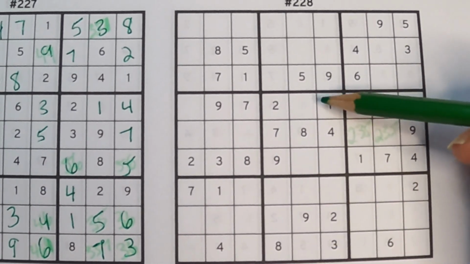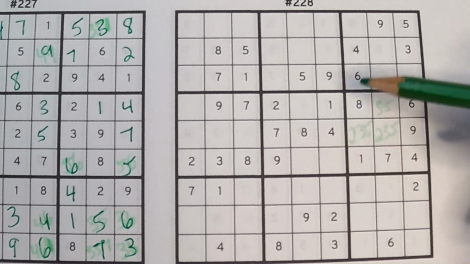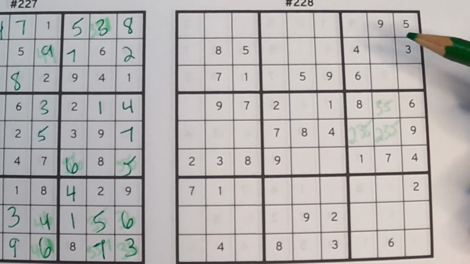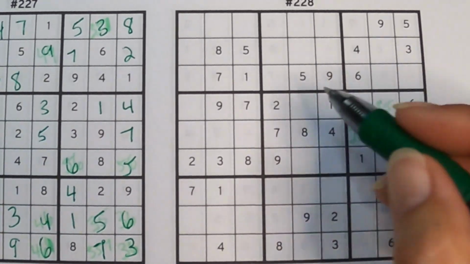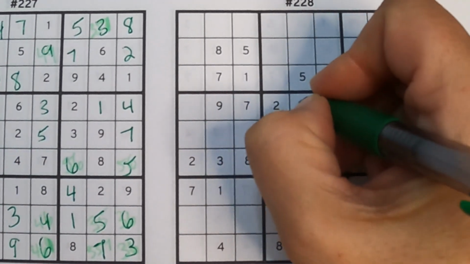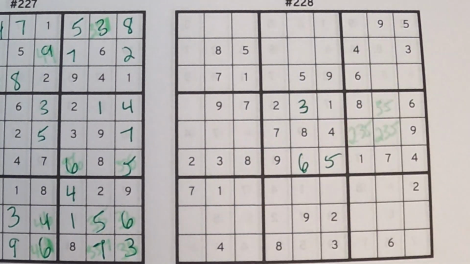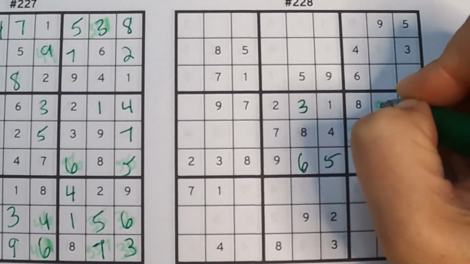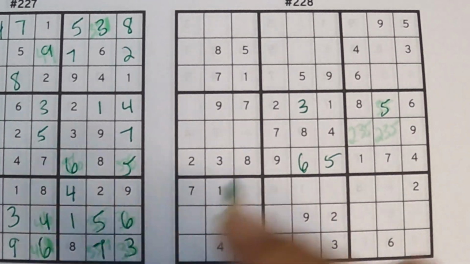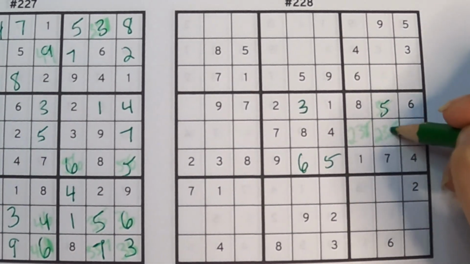If we look at this box, we're missing 3, 5, and 6. We've got a 5 here and a 6 here, so this is our 3. That 5 makes this our 6, 5. That 3 makes this our 5. And we can get rid of this 5 and this 5.